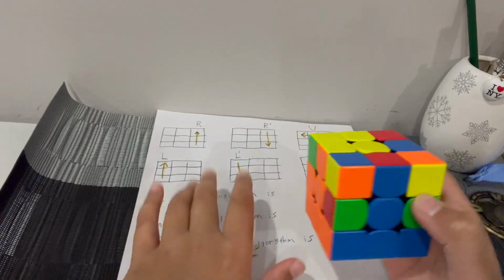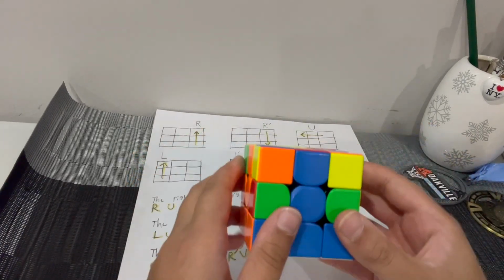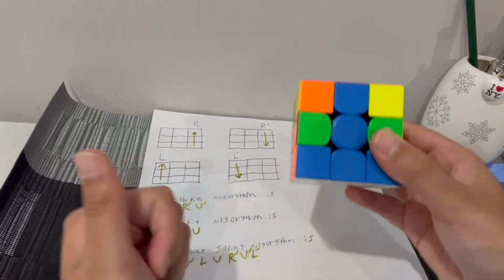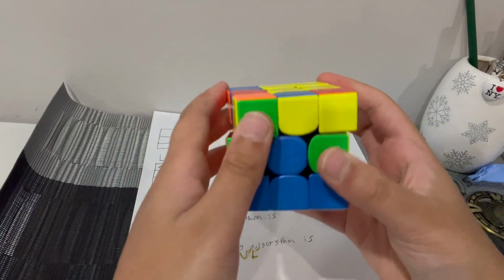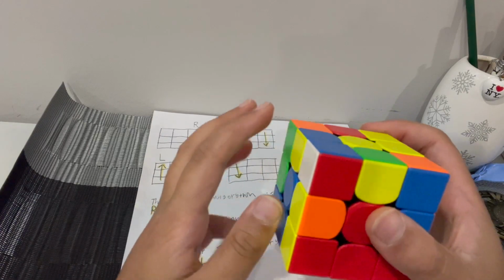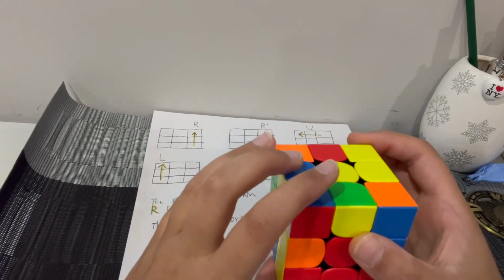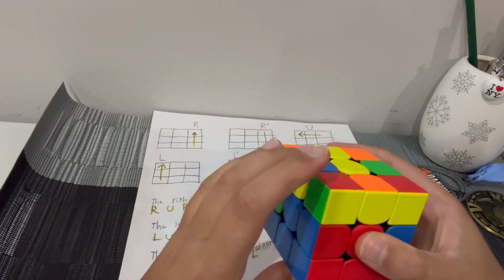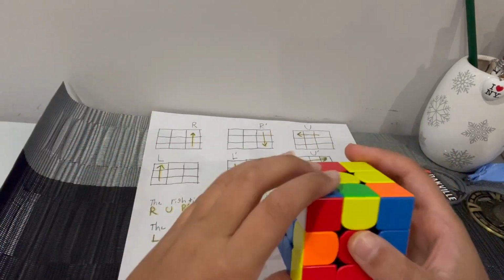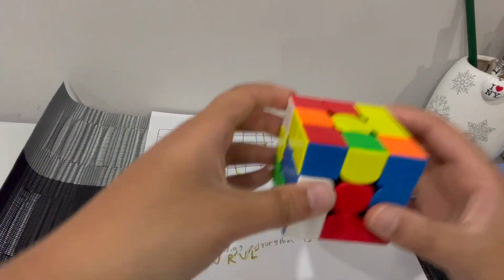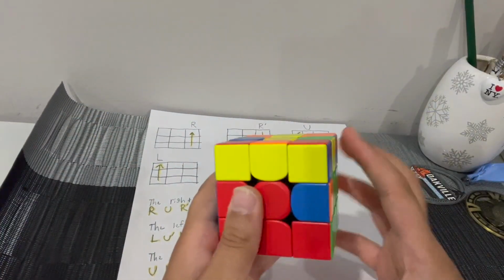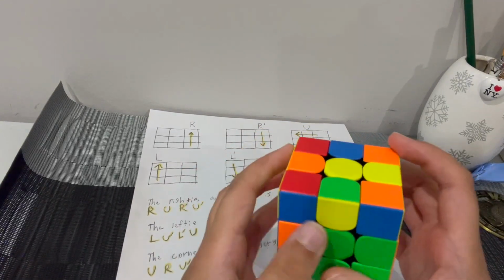So to do that, you're going to want to use this algorithm. It'll be easier if I show you. So I'll show and say it at the same time. So first move will be U, and then you're going to want to use the righty algorithm that I taught you. And then you're going to want to flip the cube over. And then you're going to want to bring it up like this. Sorry. Then you're going to want to use L, and then U prime, and then down.